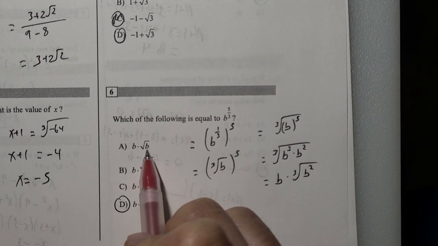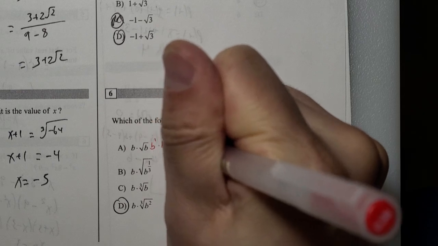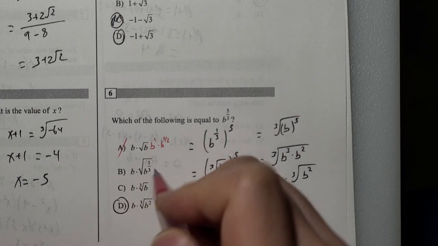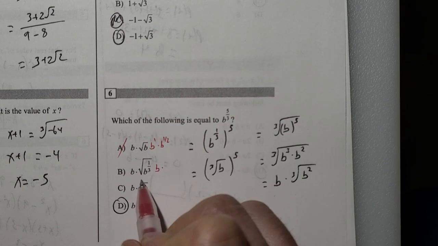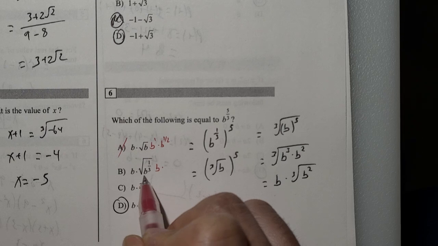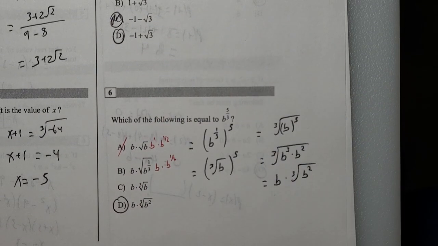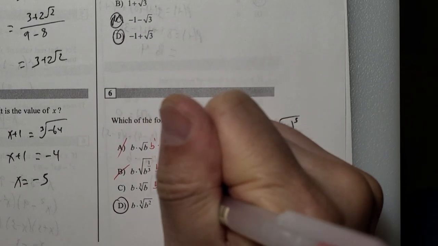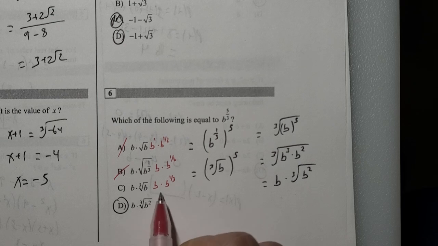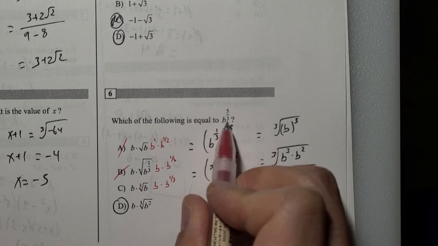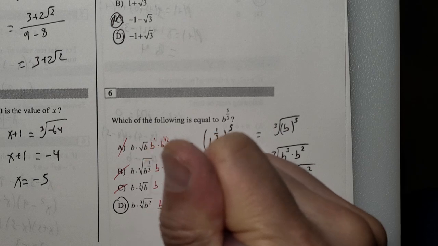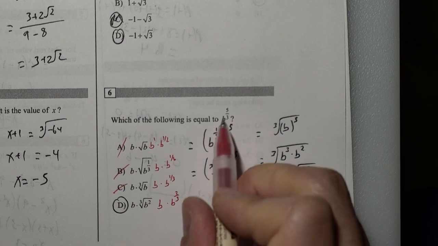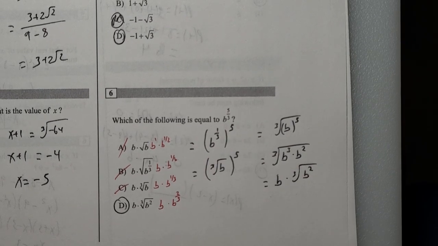This is b to the first power times b to the half power. So you add the two, that would be 3 halves. That's clearly not 5/3. Cross that out. This is b to the first power times, we're square rooting b to the 1/3, so this is actually b to the 1/6 power. That's clearly not 5/3. Cross that out. This is b to the first power times b to the 1/3 power. This is 4/3 power, if we combine, not that. This is b, and b to the, that is 2 over 3. So that's 5/3. 1 plus 2/3, that's 5/3. So you can do it like this as well.